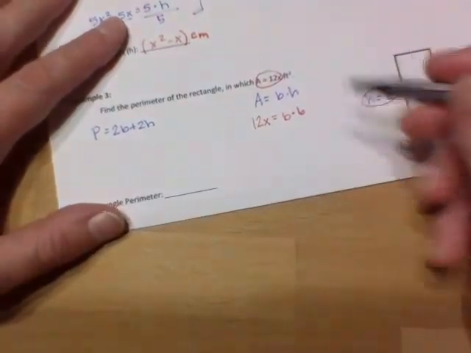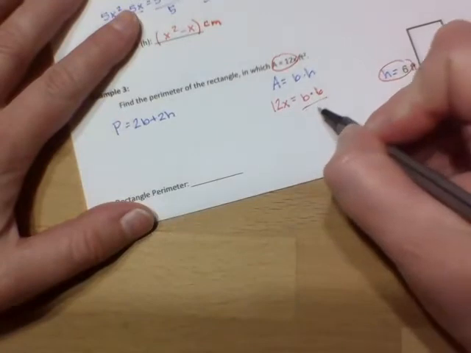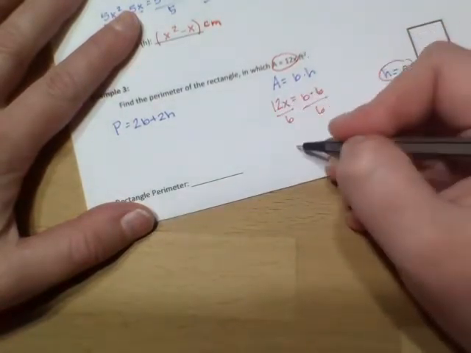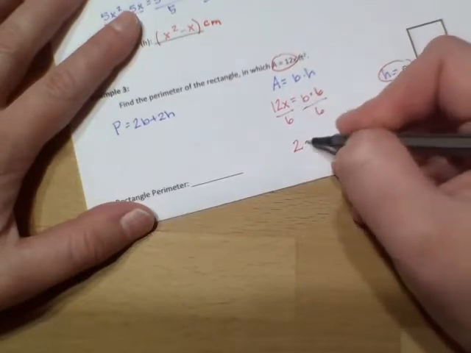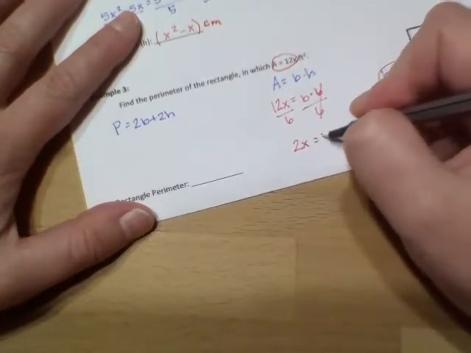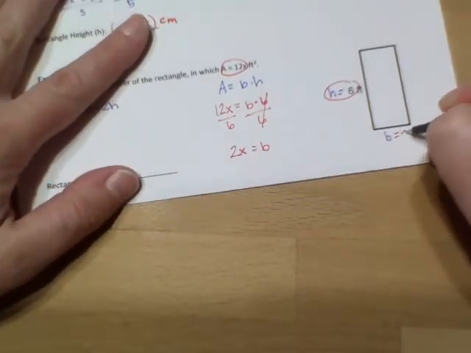All right. Very unfortunate that my B's look like 6s. So we're going to divide by 6 on both sides. And so 12 divided by 6 leaves us with a 2. And of course the x comes with. And then our 6's cancel. And so that just leaves us with the base. So we now know that our base is 2x.